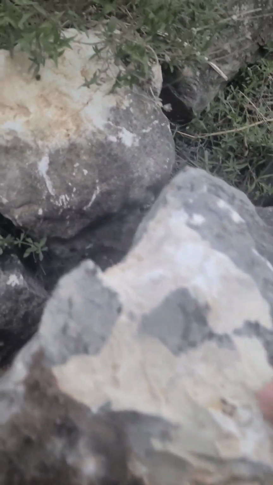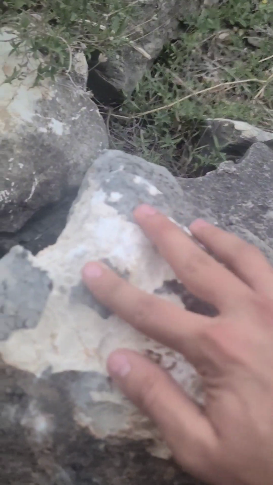Here we can see this rock, which is mostly covered in the black stuff that you usually find on top of limestone. However, we can see here that this is pretty freshly cracked, which either indicates to us that something hit it, or most likely that it was weathered away through physical weathering, the freeze thaw action.